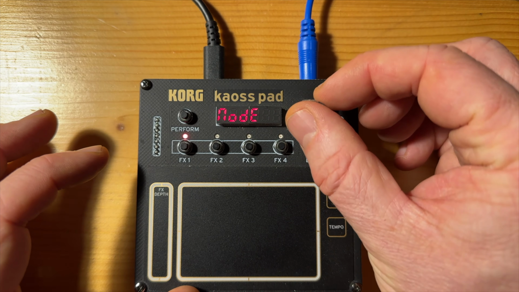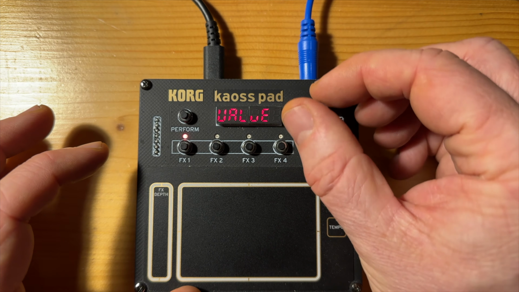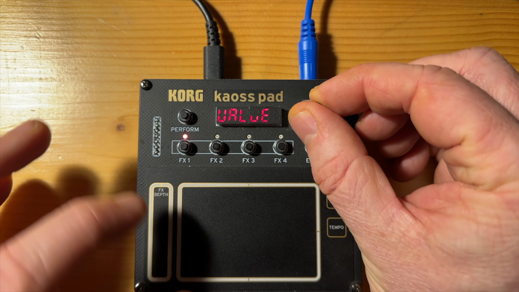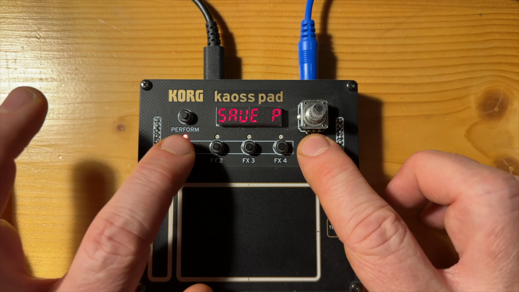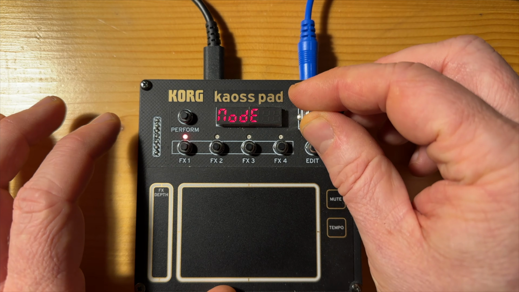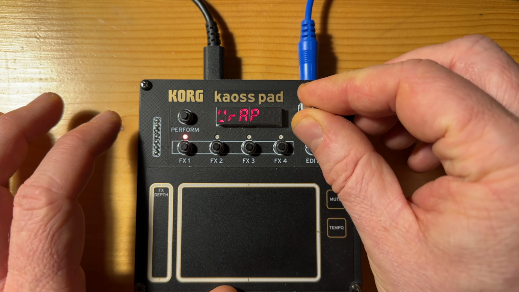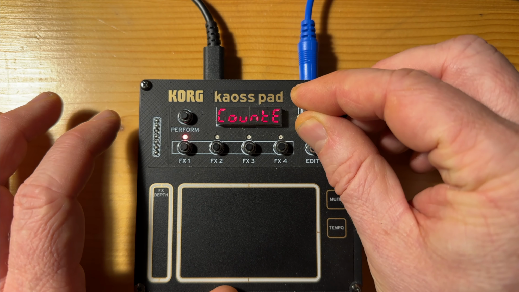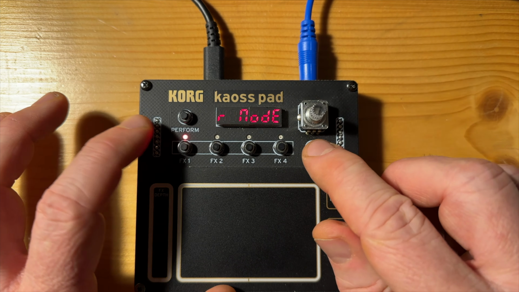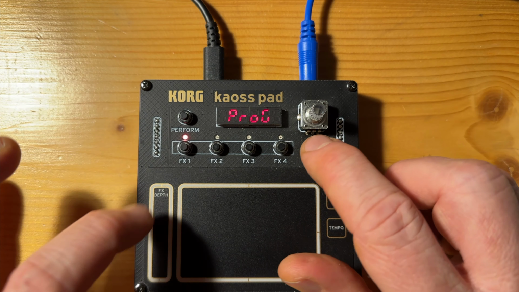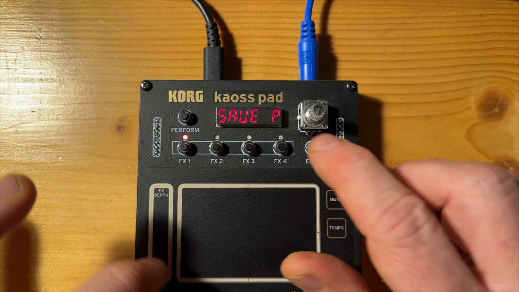The counter mode is maybe the most complicated mode. So I have to switch back from random mode. Here's the counter, yes.